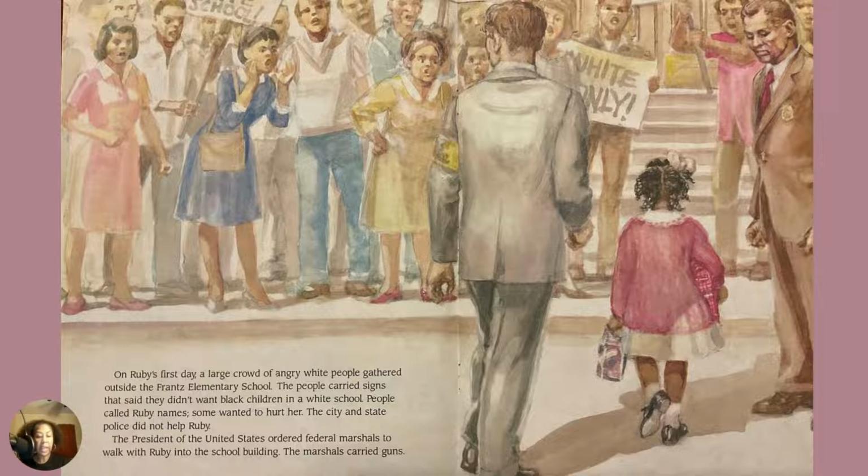On Ruby's first day, a large crowd of angry white people gathered outside the Frantz Elementary School. The people carried signs and said that they didn't want black children in a white school. People called Ruby names. Some wanted to hurt her. The city and state police did not help Ruby. The President of the United States ordered federal marshals to walk with Ruby into the school building. The marshals carried guns.